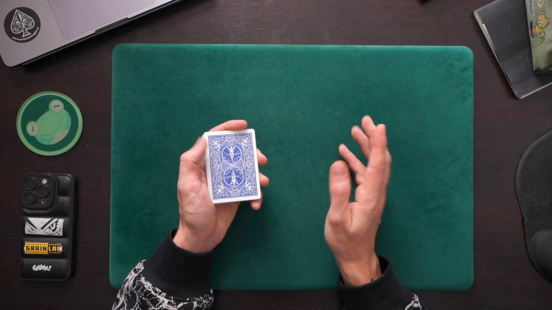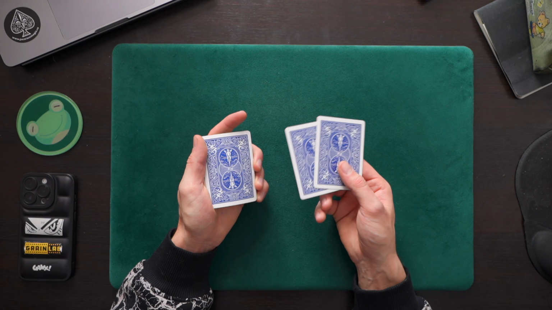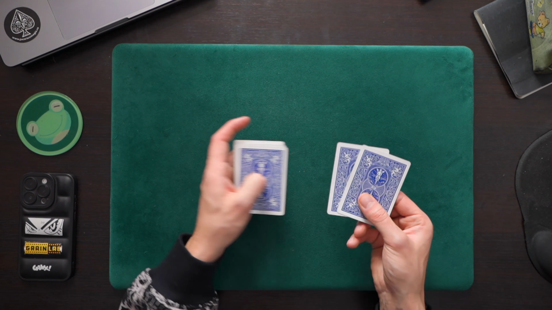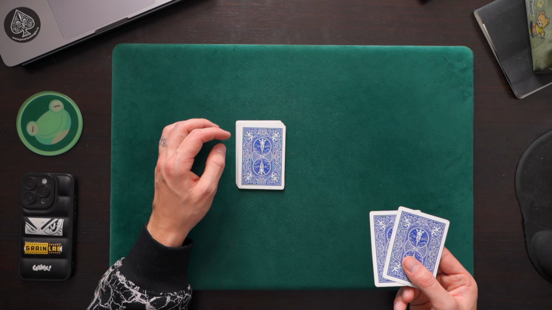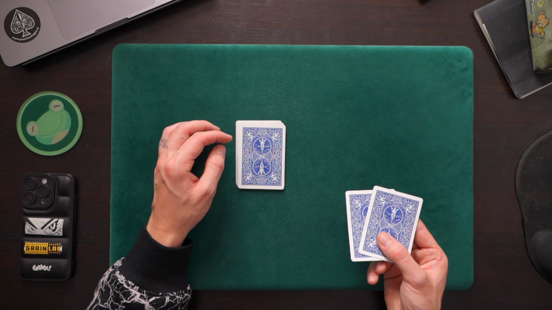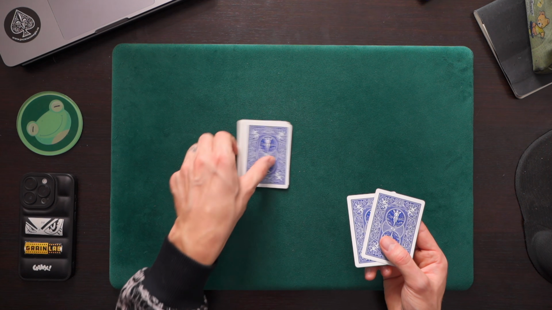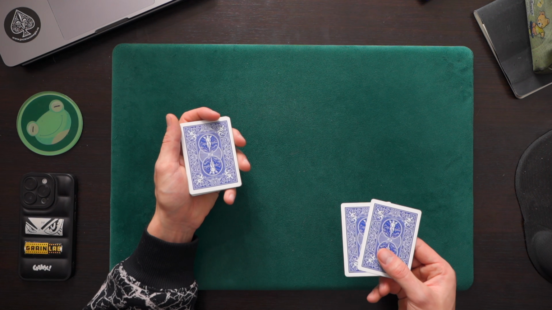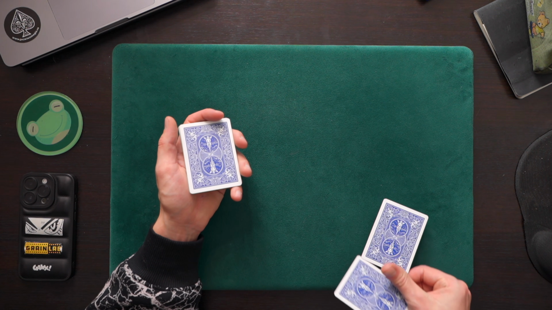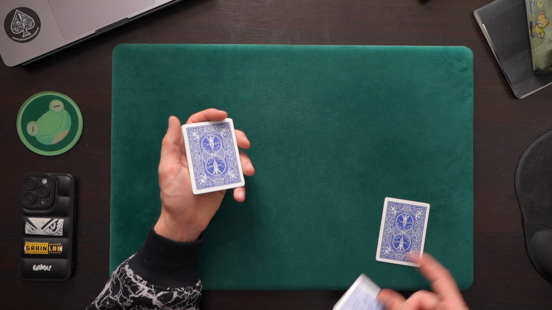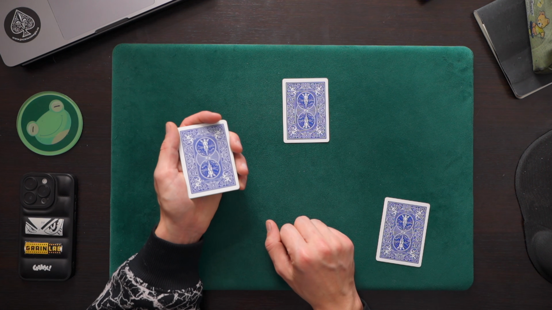Now, all we have to do is take the first two cards, which we know was red because we start with the red threes. And at this point, we are going to ask the spectator if they think this is a red card or a black card. So let's say they go with a red card. The one on top is a red card. It doesn't really matter because they're actually choosing between two red threes. So we place that one down and we move this one in front.